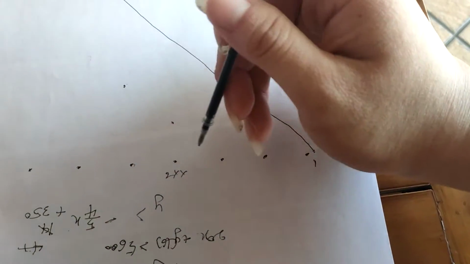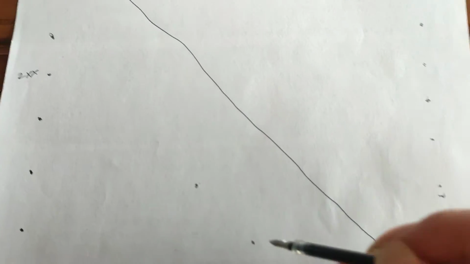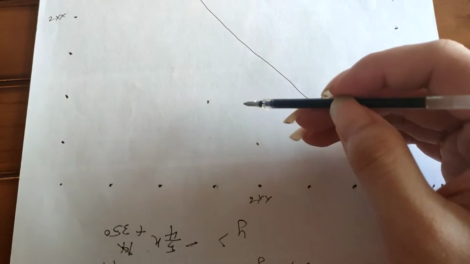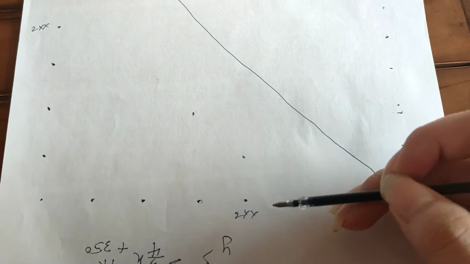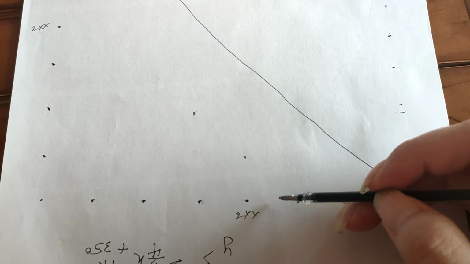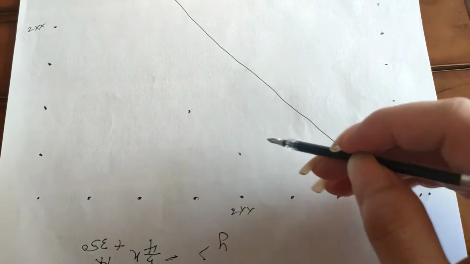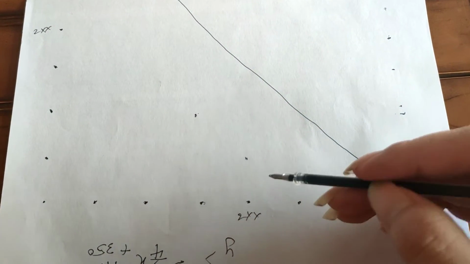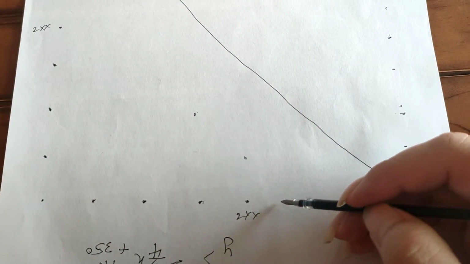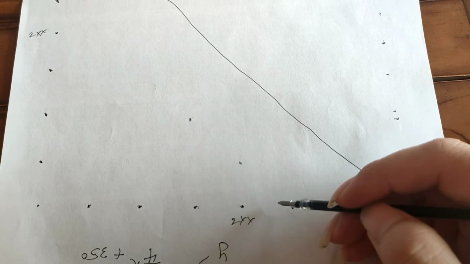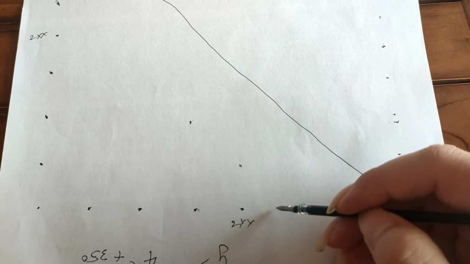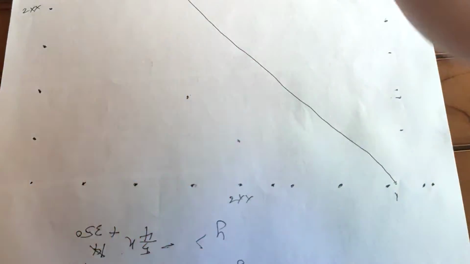And then it needs this is 100, and it only needs 80 because it's 5/4, 5 and 4. Get it? It's -5/4.